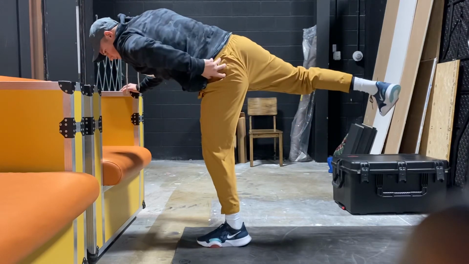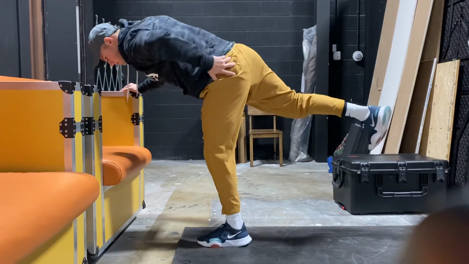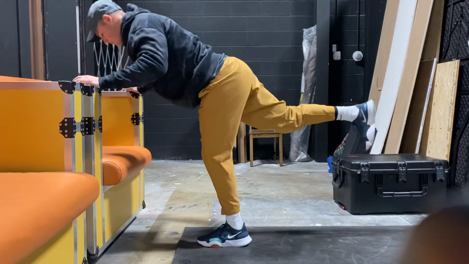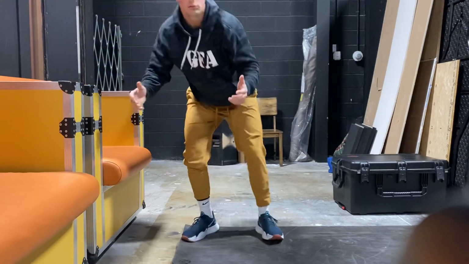Thinking of these tissues, squeeze, and then stretch. Squeeze, stay nice and tall, try not to crouch. Reach that heel back, open, and close. About 2 sets of 10 reps each leg will help with that.